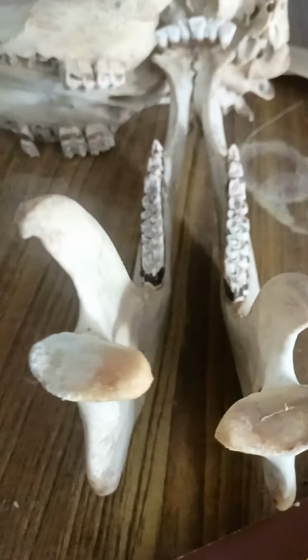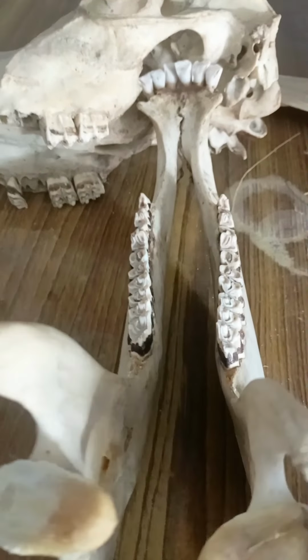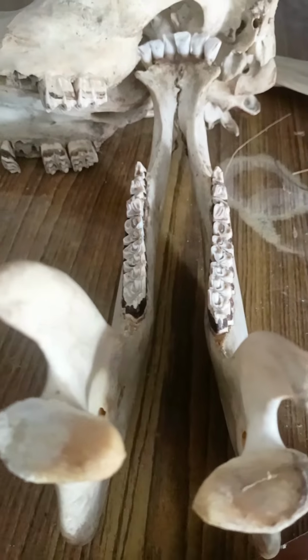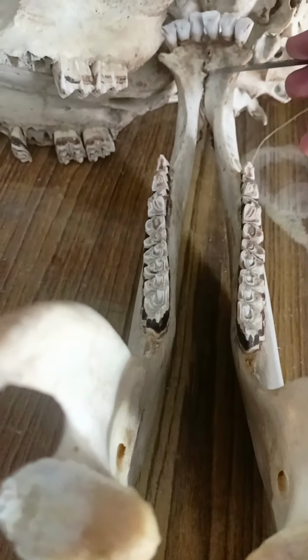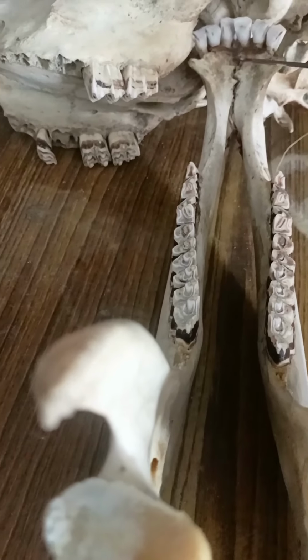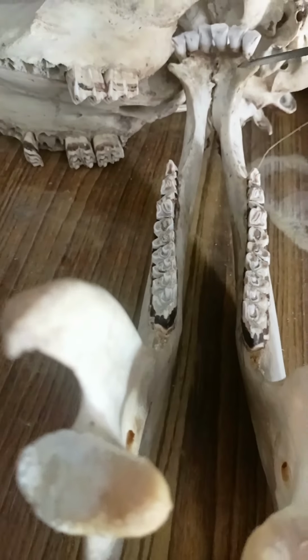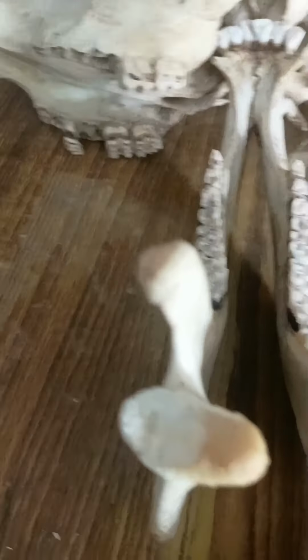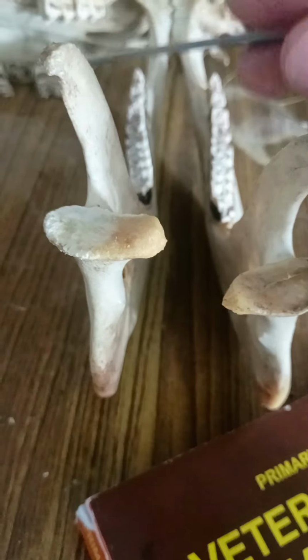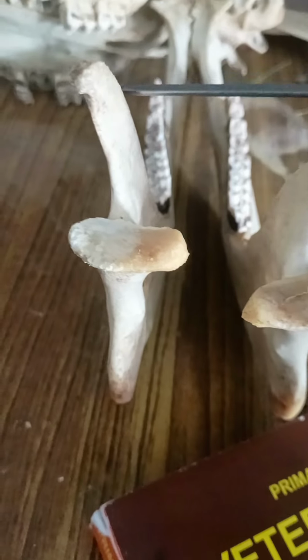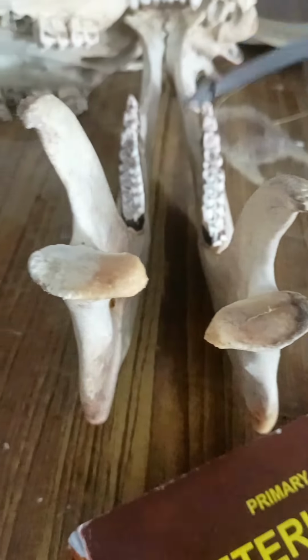The left and right halves of the mandible fuse with each other by the mandibular symphysis. This is the mandibular symphysis. We can see there is a space between the two halves. This is left and this is right, and this space is called the mandibular space.